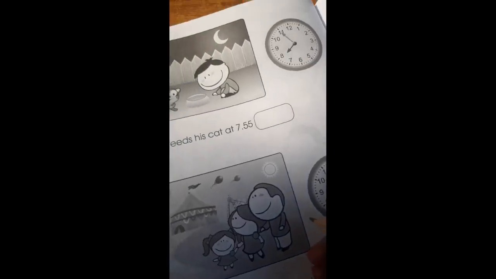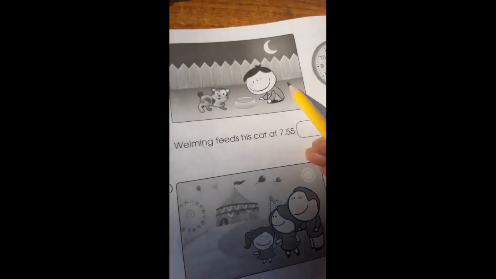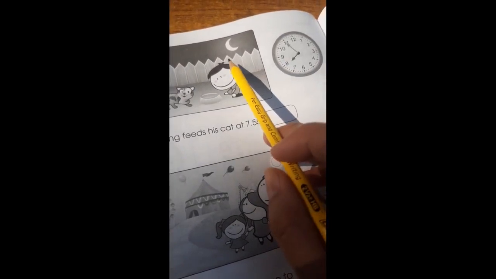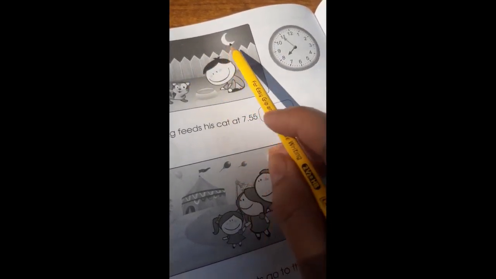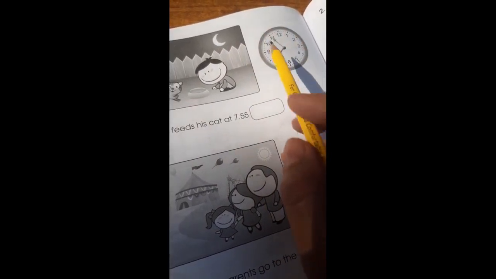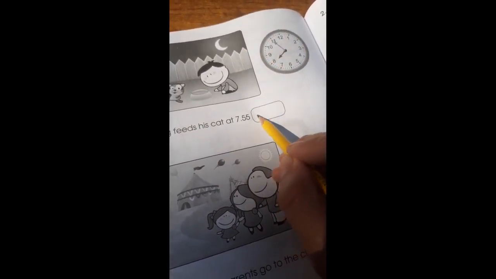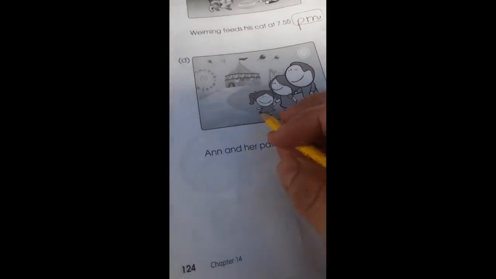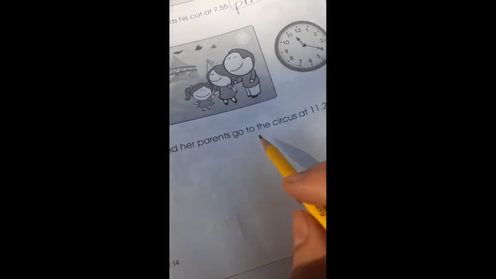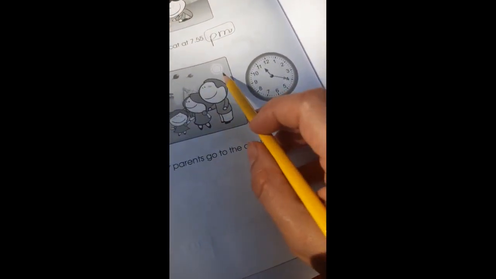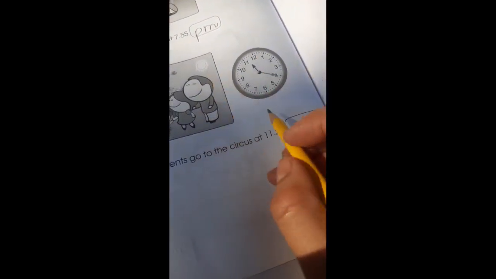Now on page number 124, another question is Wiming feeds his cat at 7:55. Now children, what is in the picture? You can see there is a moon, and it's night, that 7:55. So what you are going to write here? PM. Again, part D, Anne and her parents go to the circus at 11:20. Now this is not the night time, this is the daytime, so you are going to write 11:20 AM.